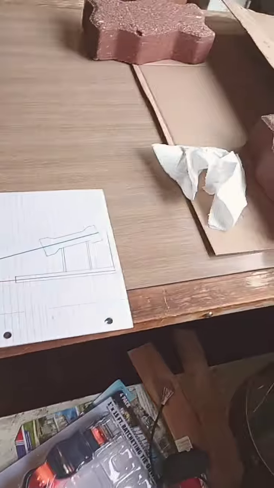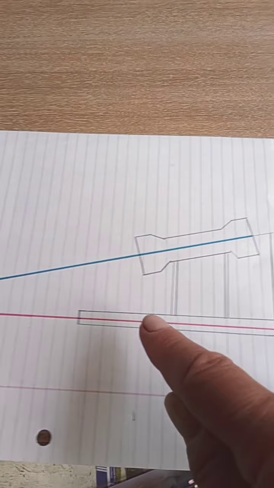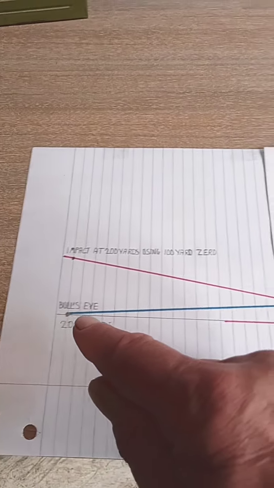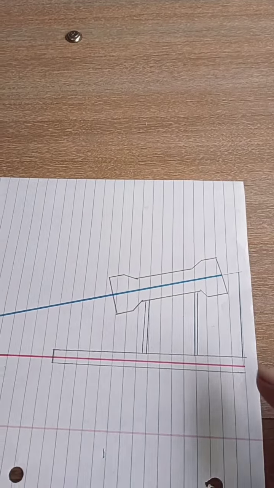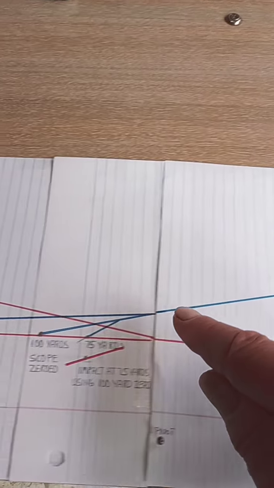I've made a little diagram here, and here's a rifle bore, or a rifle barrel. The red line represents trajectory, or the line of bullet travel. The blue line represents the line of sight you're seeing through the scope.